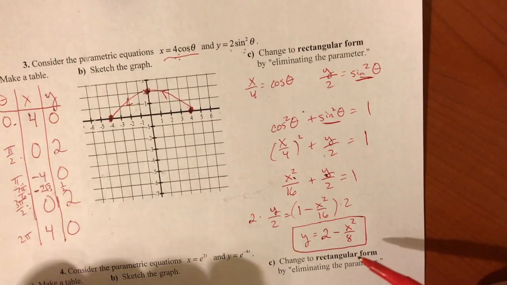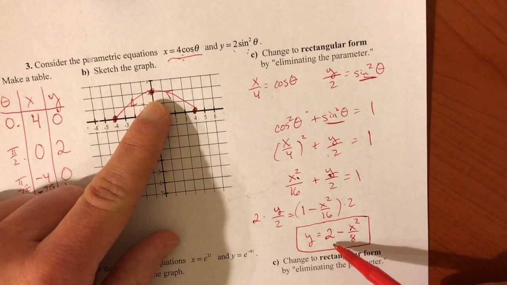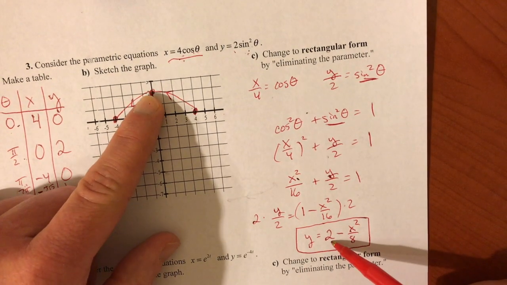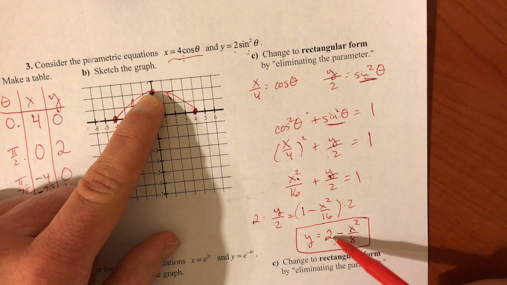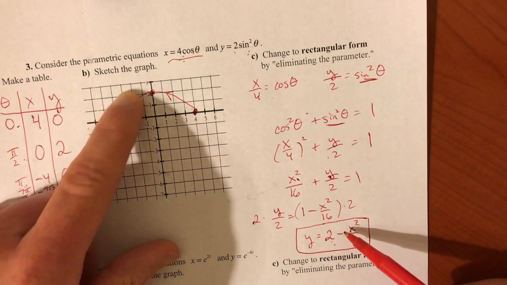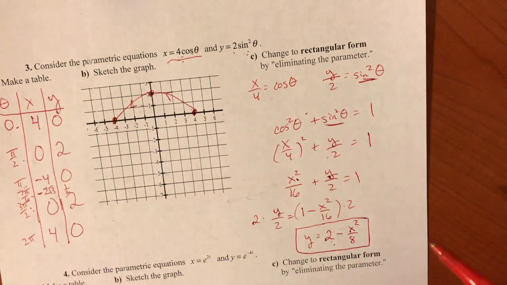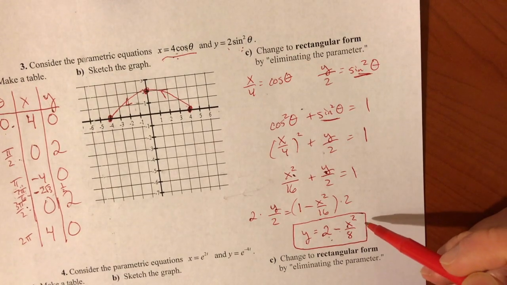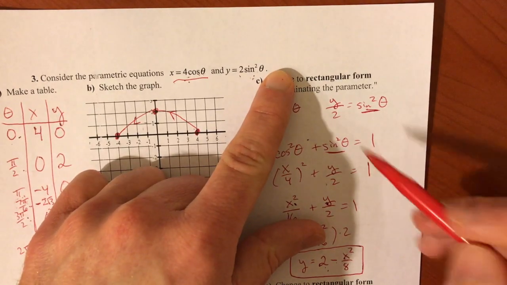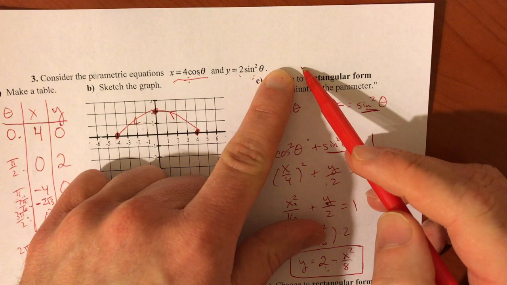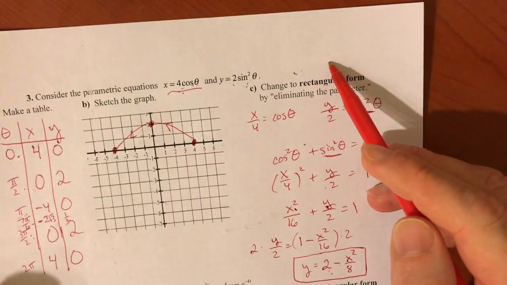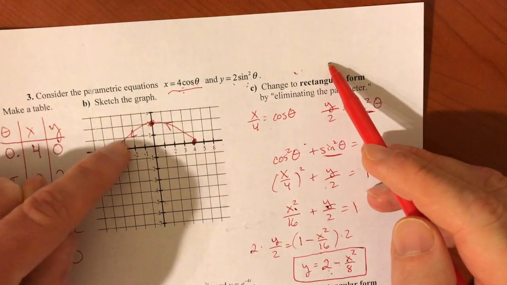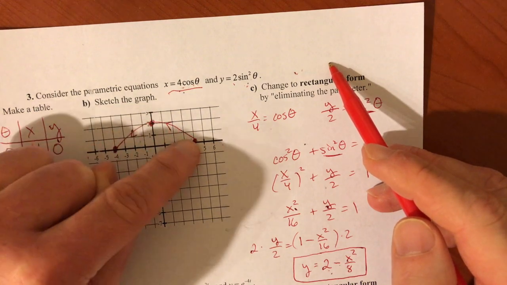So what you've got here is a parabola with its vertex at (0, 2). It's opening down because of that negative coefficient in front of the quadratic. But here's the thing. They didn't tell us to limit theta to any particular values. You can plug in anything you want, but you're never going to get off this one little piece.